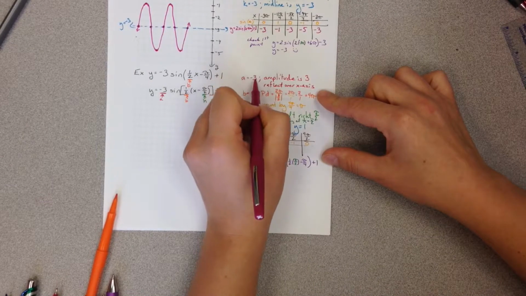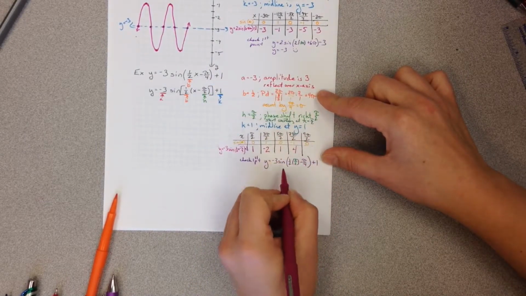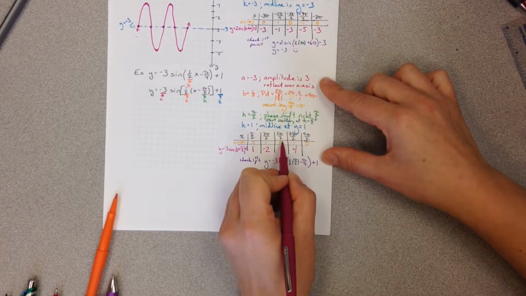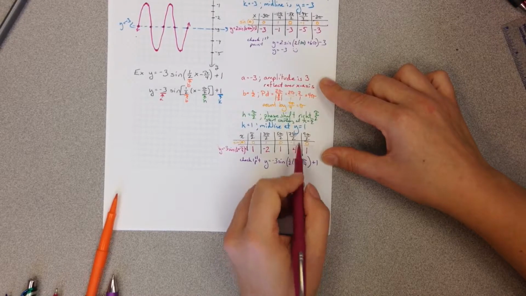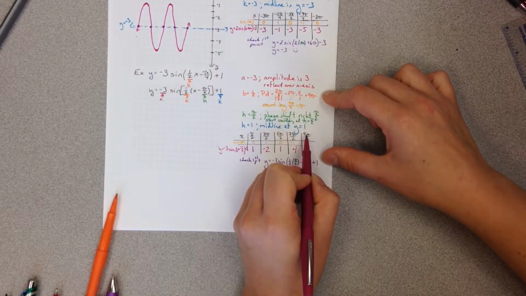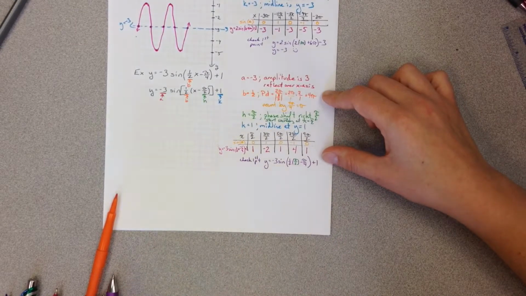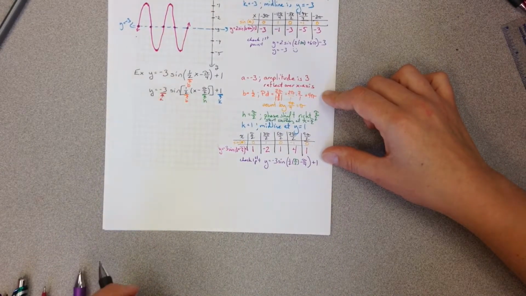Negative 1 times negative 3 is 3, plus 1 is 4. Also, if we're at the midline, we're going to go up 3 and then back down to the midline of 1, which algebraically is 0 times negative 3 is 0, plus 1 is 1. Those are our points. Go ahead and pause the video for 2 minutes and try to graph, and we'll be back.